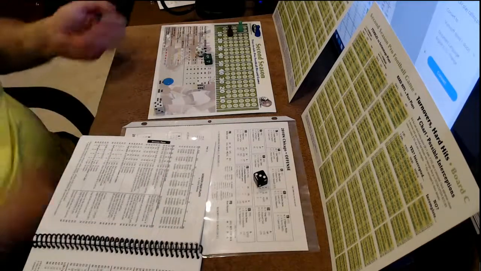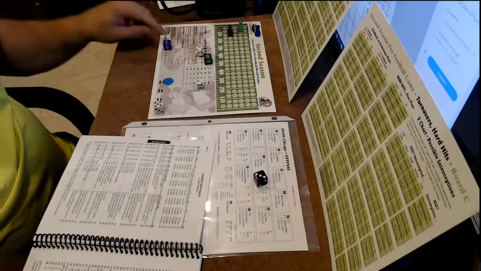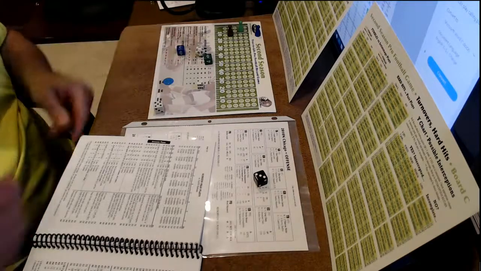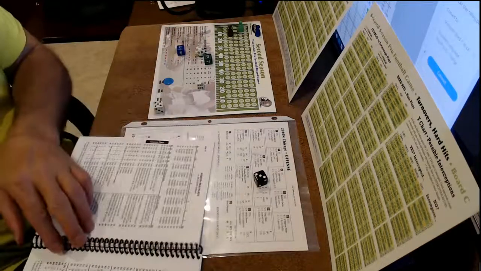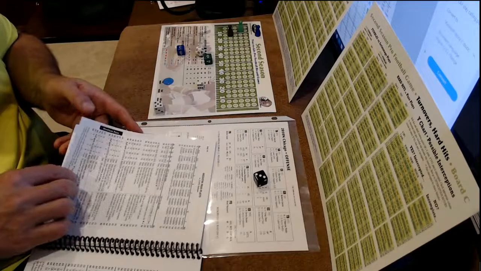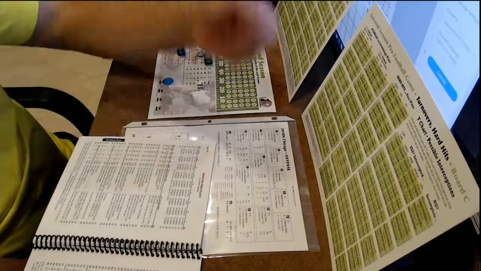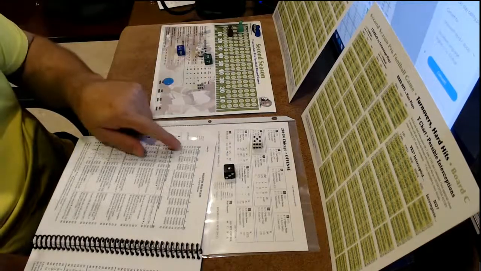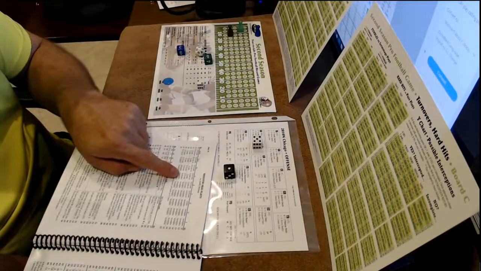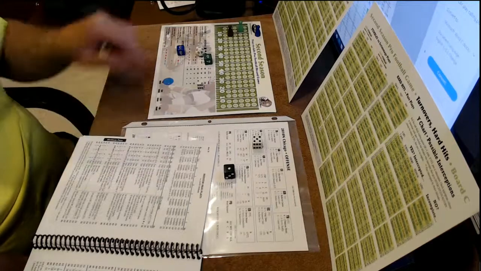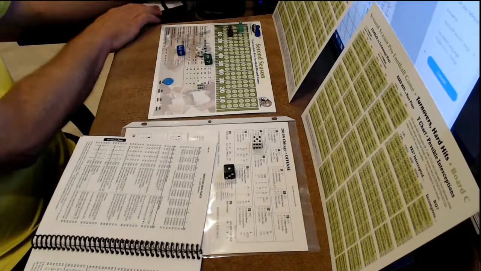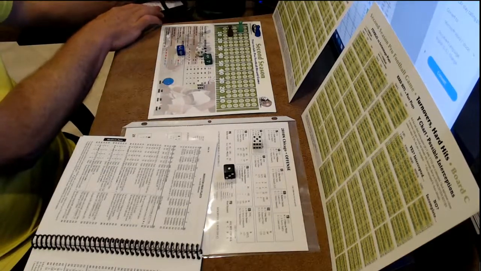So medium versus safe. Here we are. Medium versus safe. 15. And he's an A. And that will be incomplete. Knocked down in the end zone.